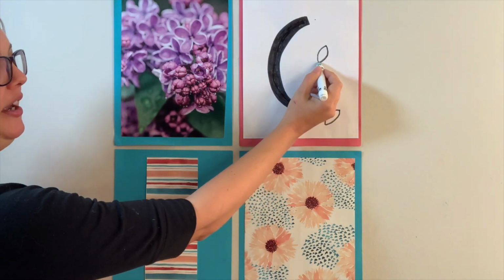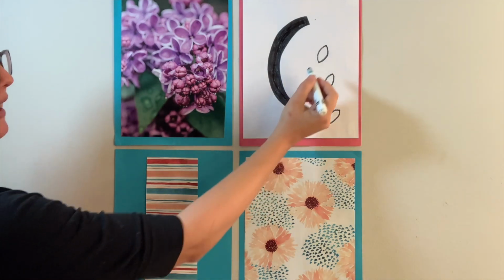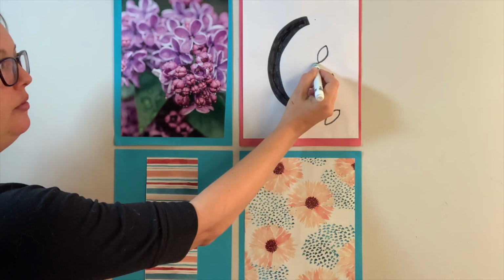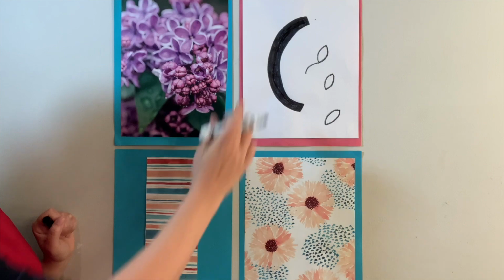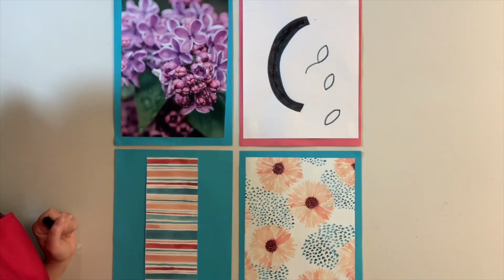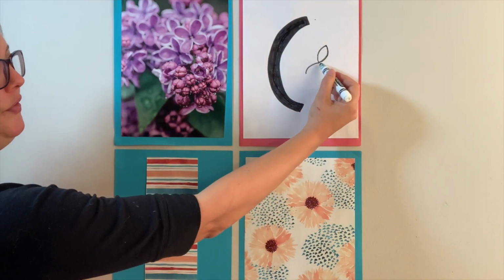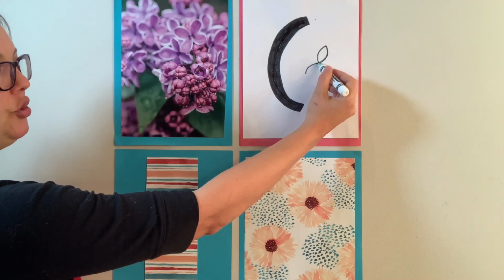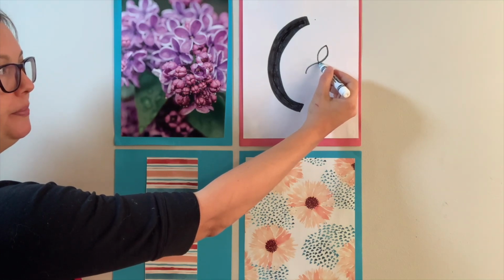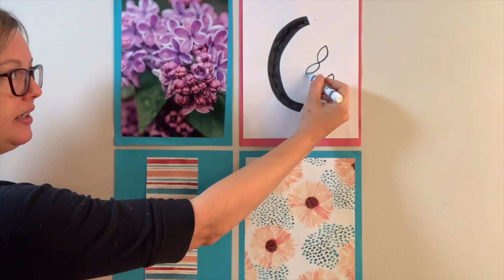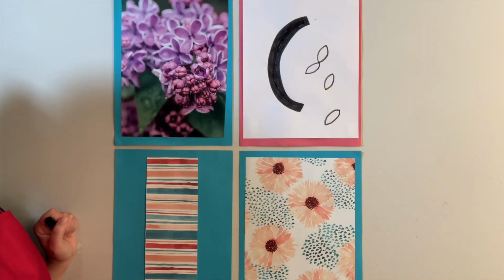So find the end and go down with a nice curve, just like our big one. Good. And find the end, and this can be the center now. We can consider it the center. And connect one more time. Good. We're going to make a flower with 5 petals because our magic number today in math is 5.